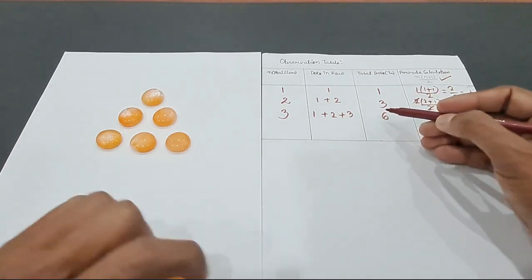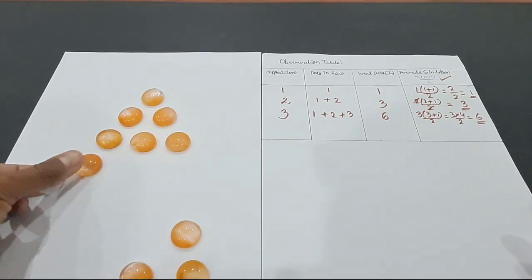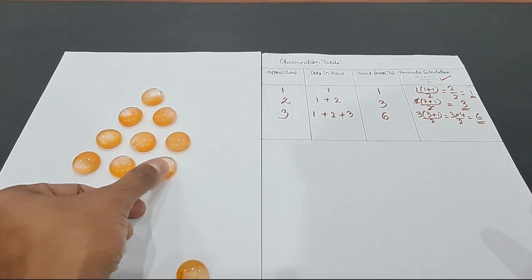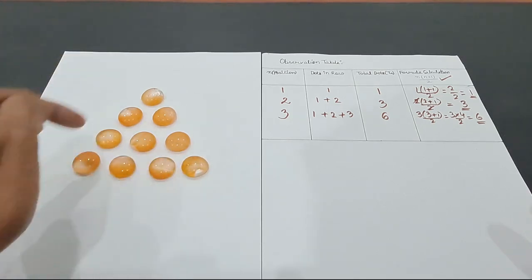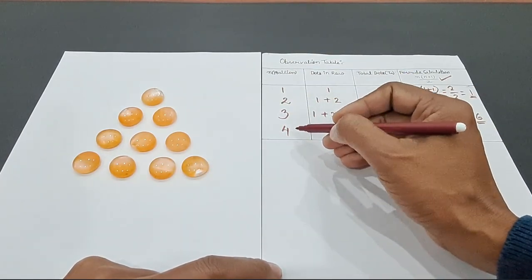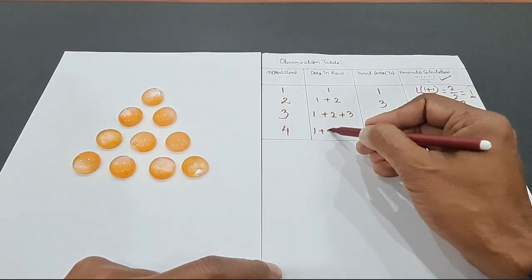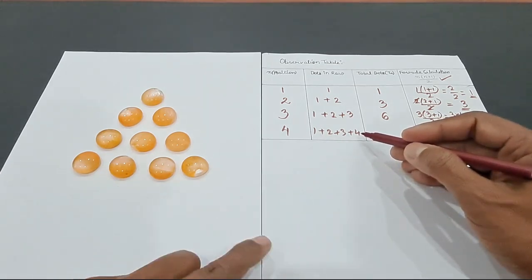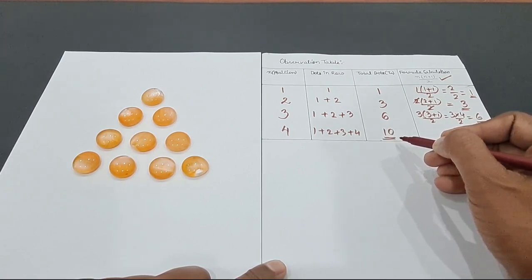Now coming on to the fourth part, I am using 4 more pebbles here to make the next row like this. You have to arrange them like this and this will give you another equilateral triangle. Now how many rows are there? There are 4 rows, so the value of n will be 4 now, and the dots in the rows are 1 plus 2 plus 3 plus 4, because I have added 4 more pebbles here. If you add them you get 10, which happens to be the next triangular number.